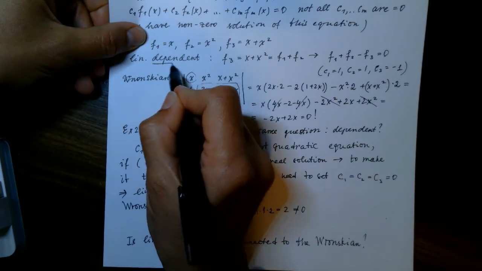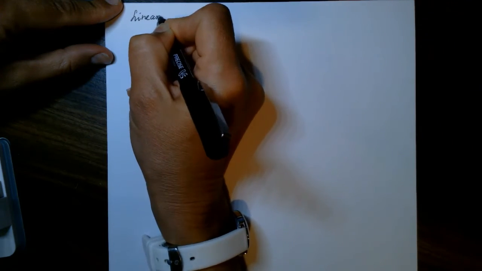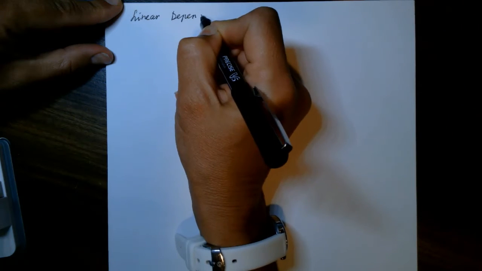You see that the Wronskian is not equal to 0 and they are independent. You cannot find a constant. Wronskian is equal to 0 and they are dependent. We're going to have a general theorem about this. But the theorem is not going to be about all functions. The theorem actually is going to be just about solutions of this linear operator.